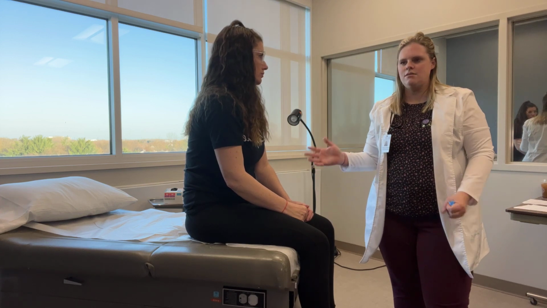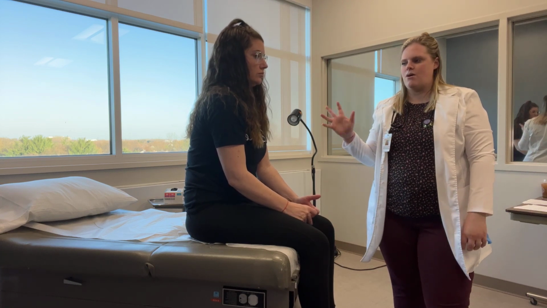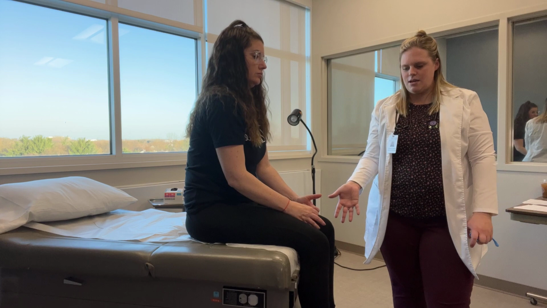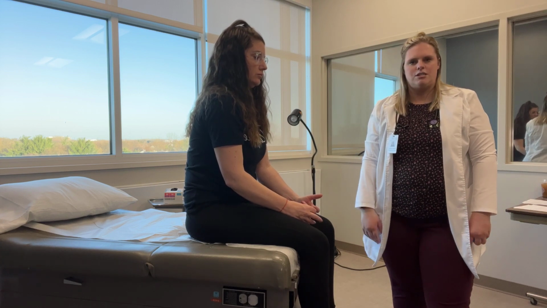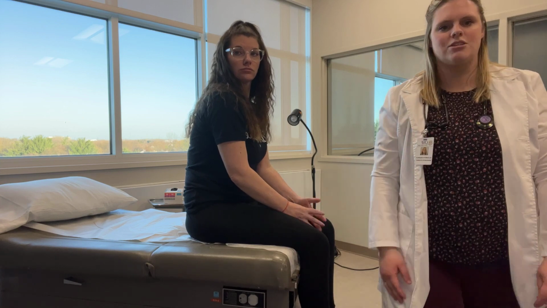We could also check for arterial insufficiency of the legs by raising the legs 30 to 60 degrees for about a minute, making sure the blood drains out, and then have her dangle her feet back like this, and circulation should return within about 10 seconds. So that's the peripheral vascular exam.